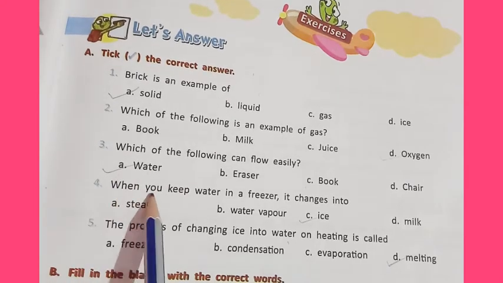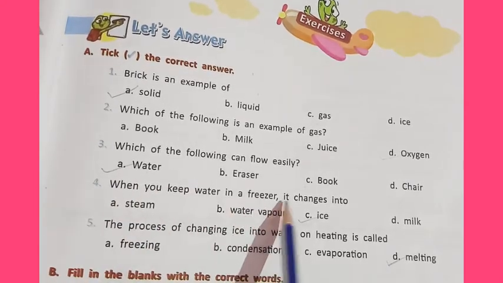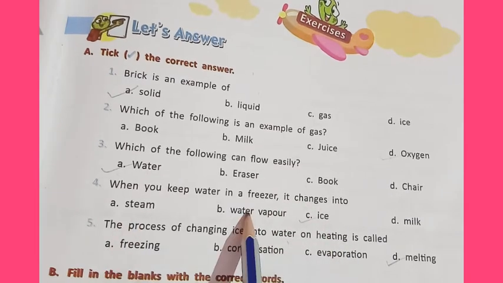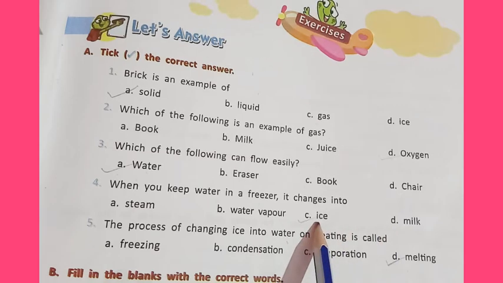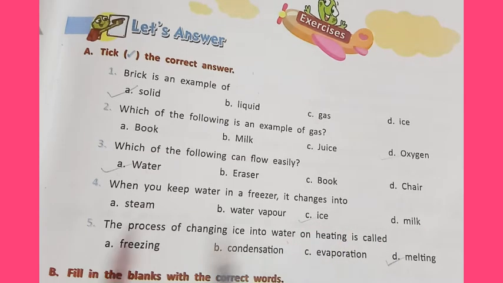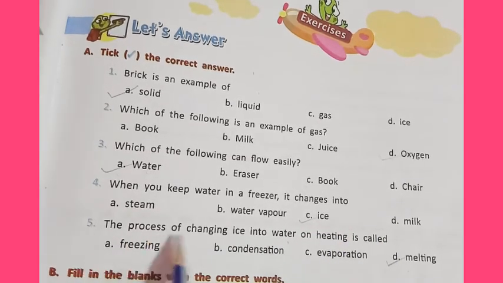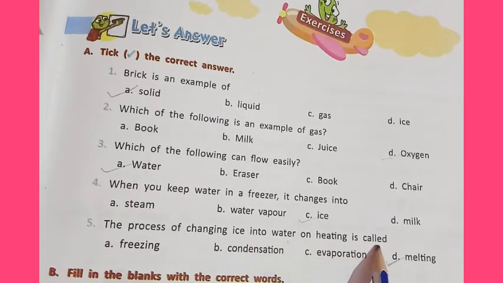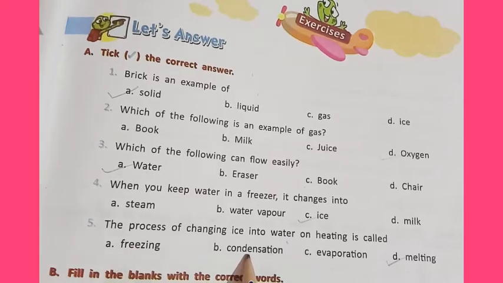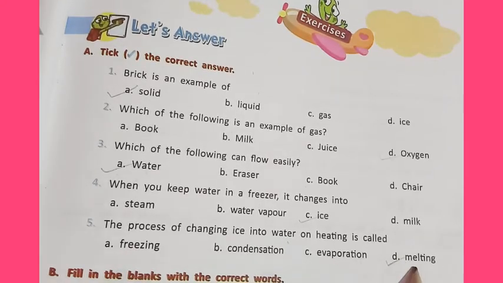Fourth, when you keep water in a freezer, it changes into steam, water vapor, ice, milk. So answer will be ice. Fifth, the process of changing ice into water on heating is called freezing, condensation, evaporation, melting. So answer will be D, melting. Now let's move on to the next question.